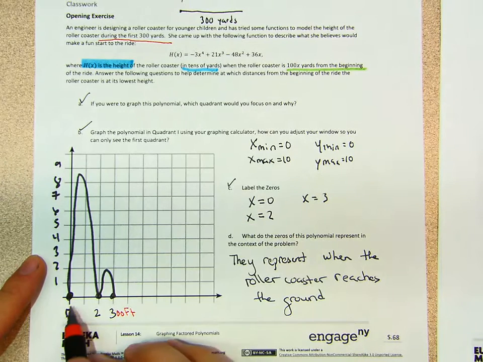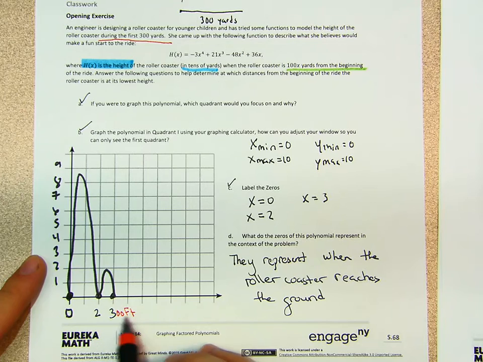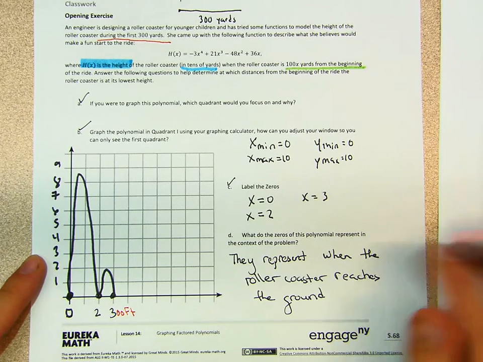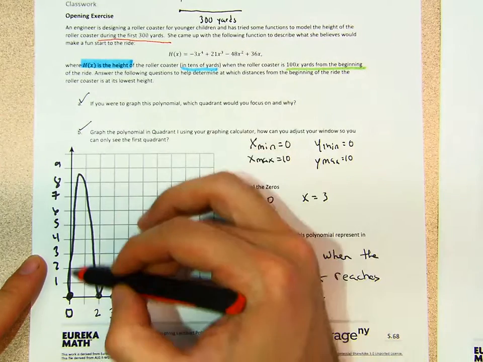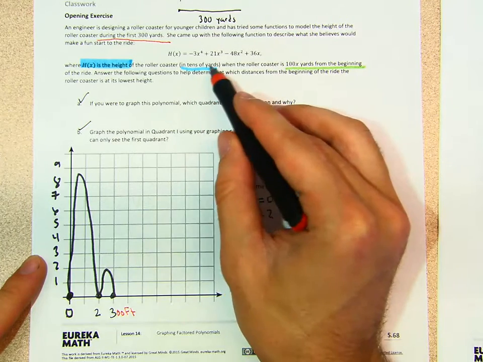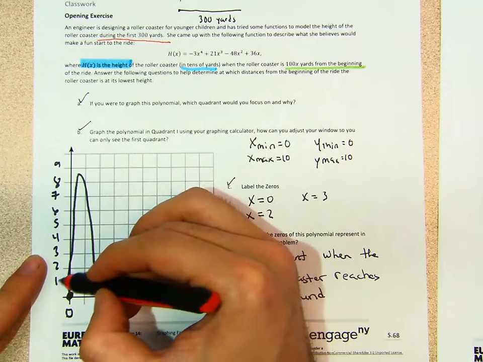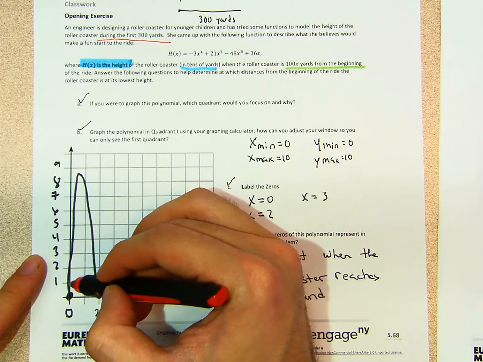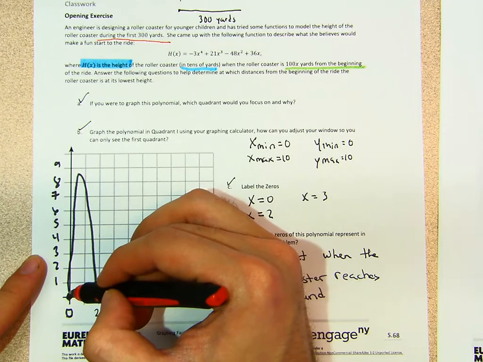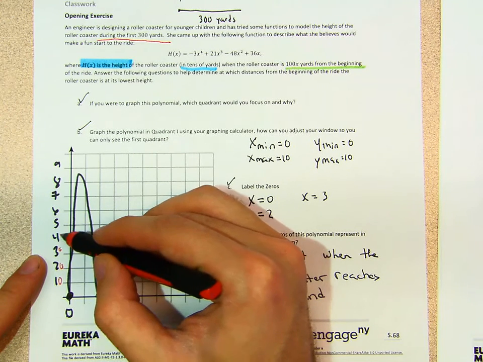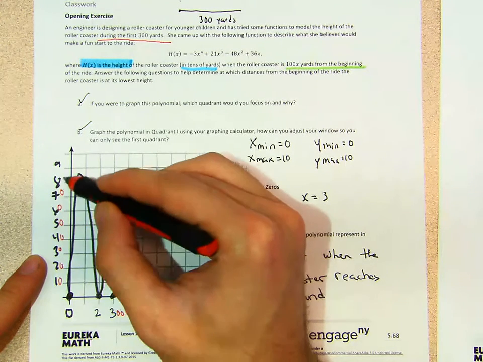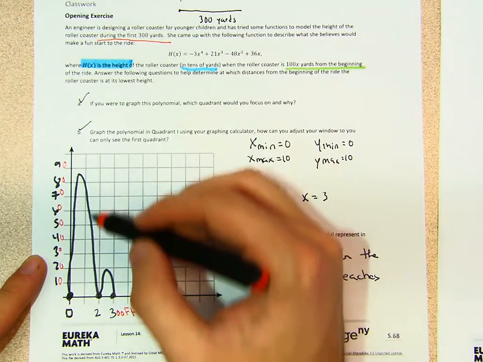So the distance from here to here is 300 feet. And how high does the roller coaster go? It's in tens of yards. So it's not 1 yard. The roller coaster doesn't go at 1 yard. It goes at 10 yards, then 20, then 30, then 40, then 50, 60, 70, 80, 90. So it's going this high up.